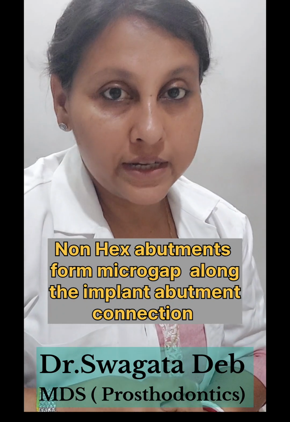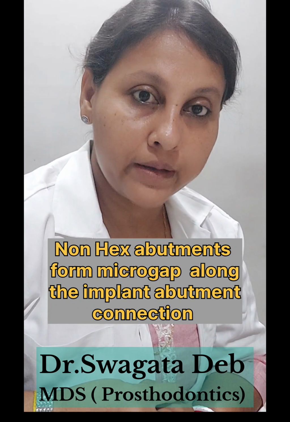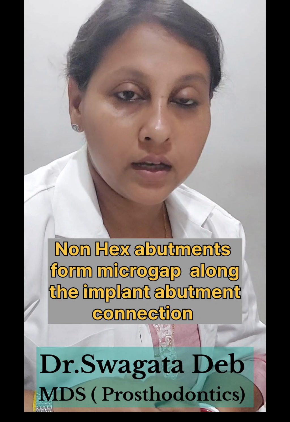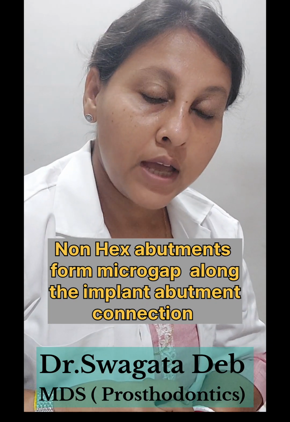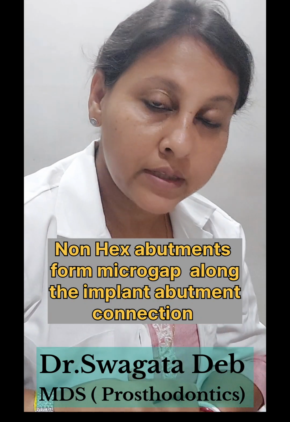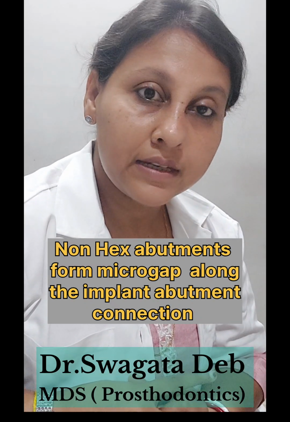If more stress is generated on the prosthesis in the case of non-hexed abutments, this stress is applied along this surface, this microgap formed, and through this gap saliva and bacteria from the oral environment can penetrate. This is a disadvantage, though various other studies have also come up with evidence that this microgap is so minimal that it doesn't affect the implant health.